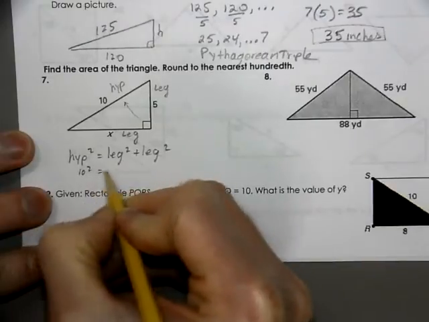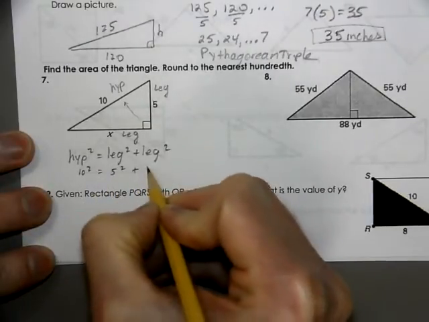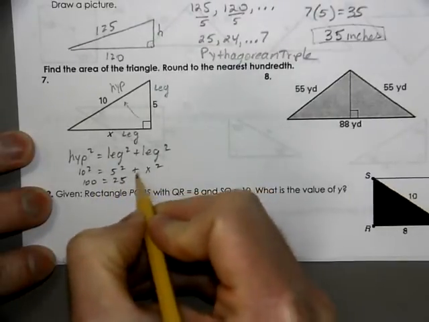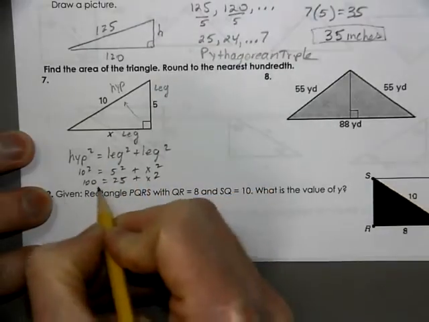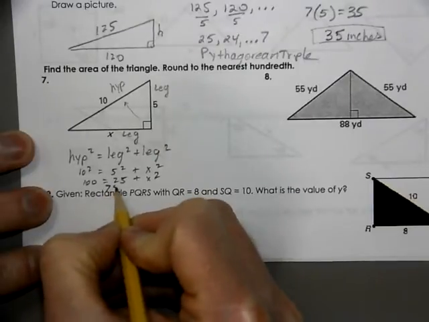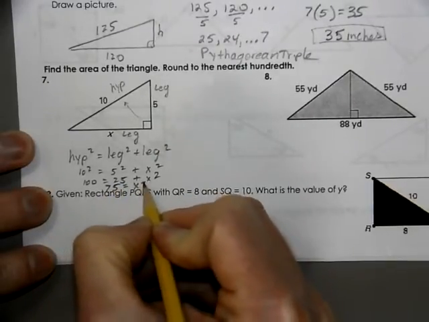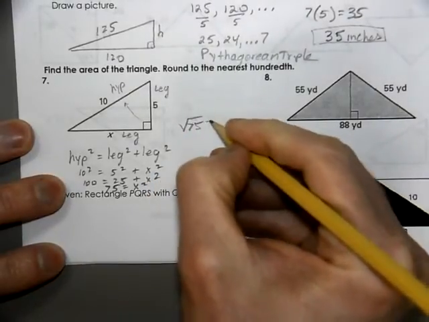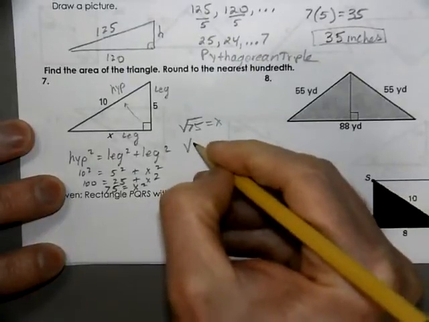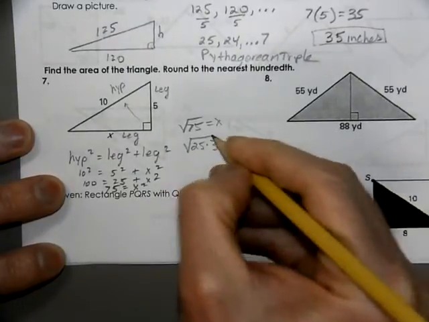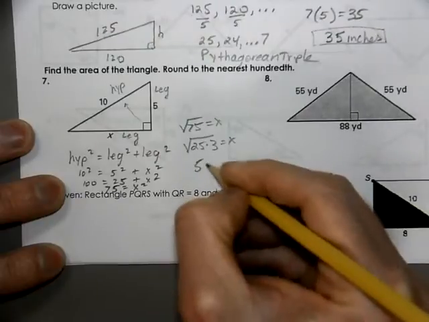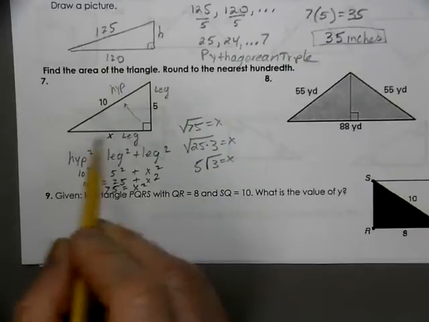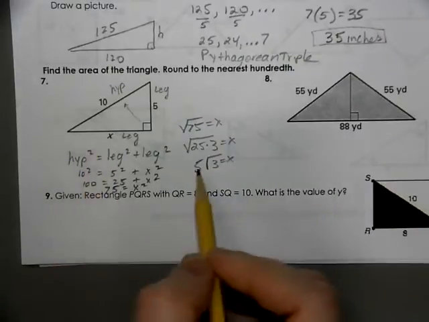So we have 10 squared equals 5 squared plus x squared. 100 equals 25 plus x squared. By subtracting that across, we get 75 equals x squared. We can take the square root of 75, which is 25 times 3, which is 5 square root 3. That's what the height is. I'm sorry, that's what this base is.